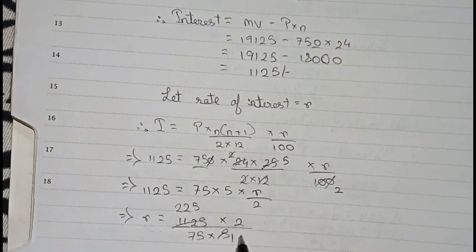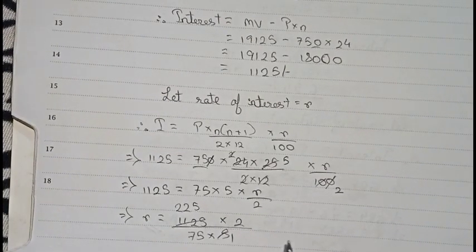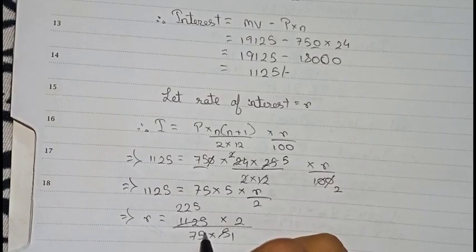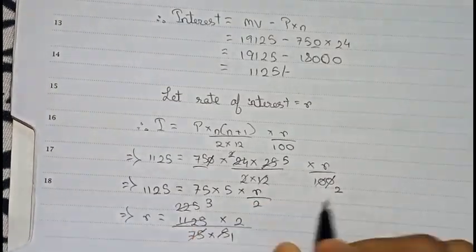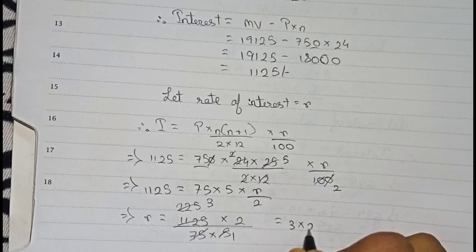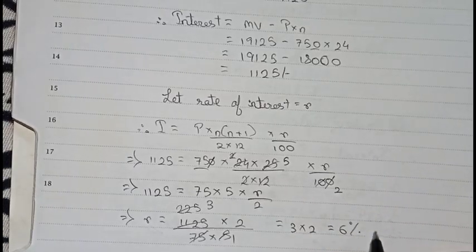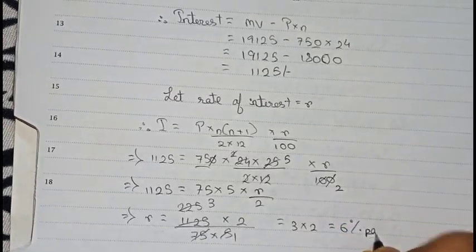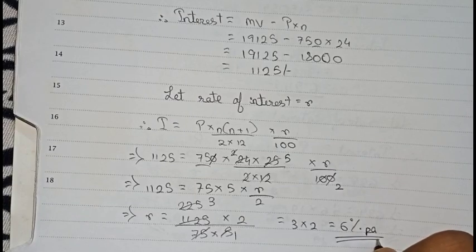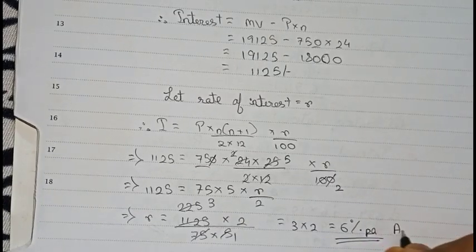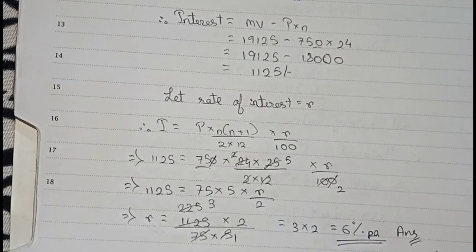Then 75 and 25 by 3. So 75 3s are 225. So 3 into 2 will be equal to 6% per annum. So this is our rate of interest. So this is the final answer for this question. So let's move on to our next question.